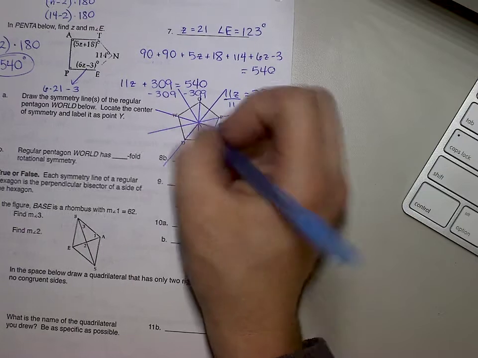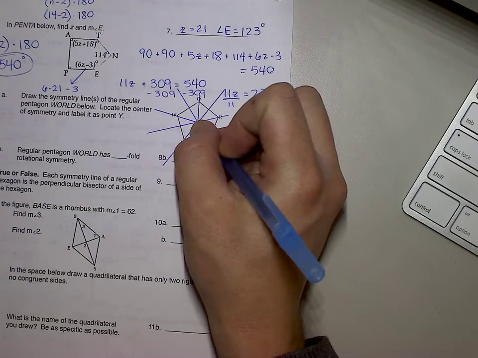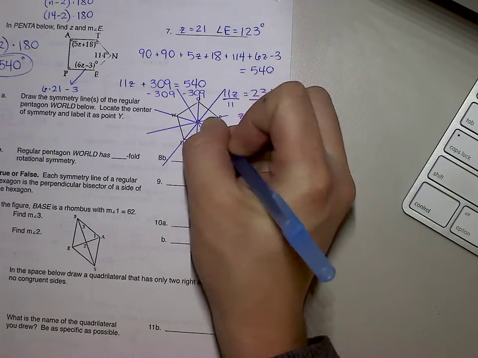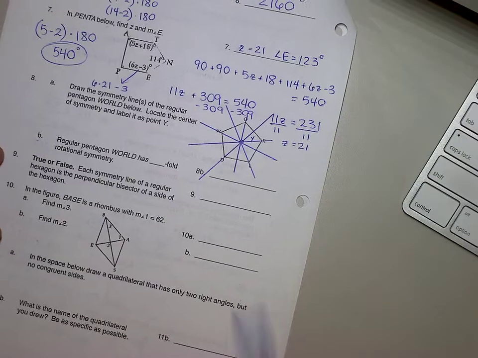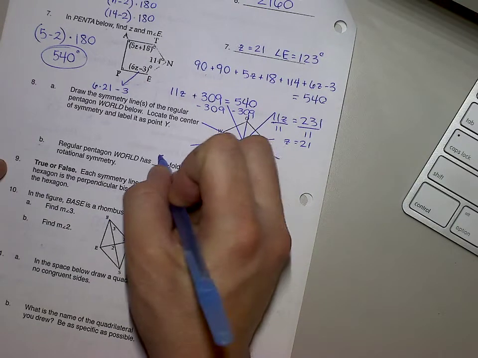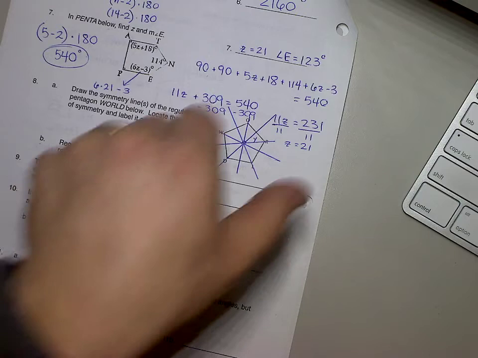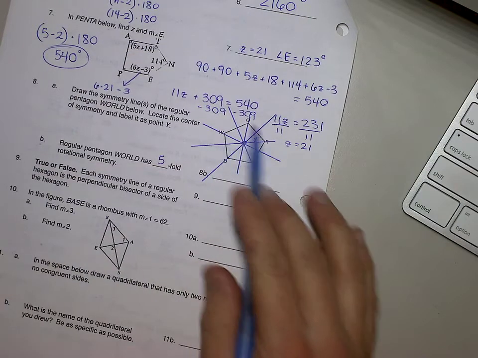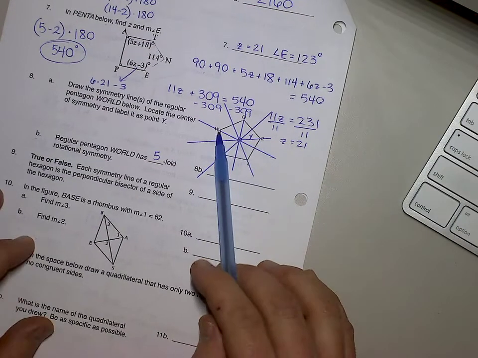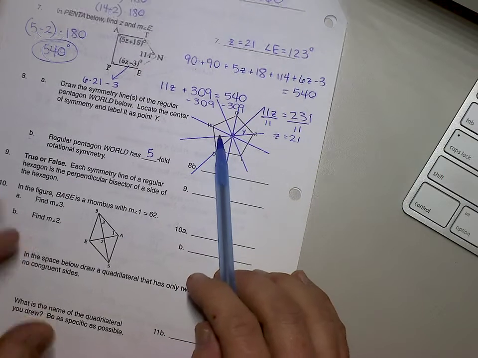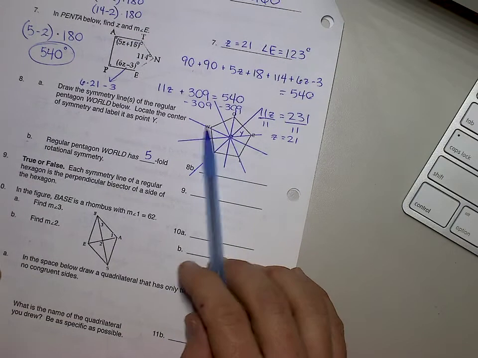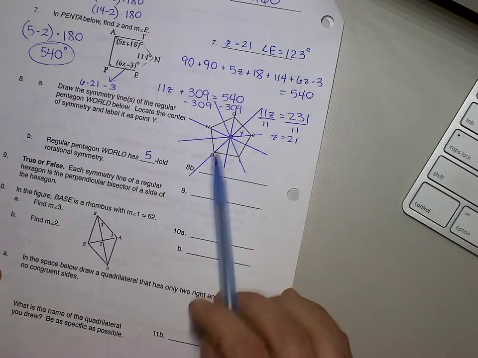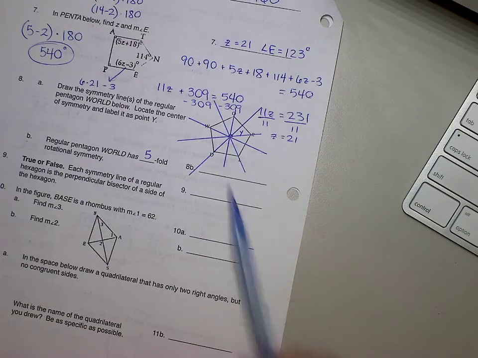So there's my symmetry line. It says locate the center of symmetry. It's right there. Label it Y. Done. And then this has a 5-fold rotational symmetry. That basically means you can turn this thing 5 times and have the vertices laying on top of each other. So if I turned it once, W would go onto O. If I turn it again, W would go onto R, then L, then D, and finally W would go back on itself. And each time I turned it, it would look the same.